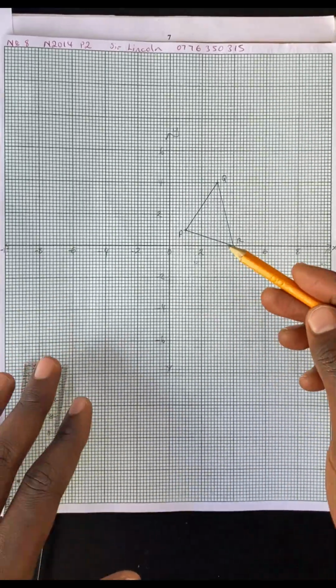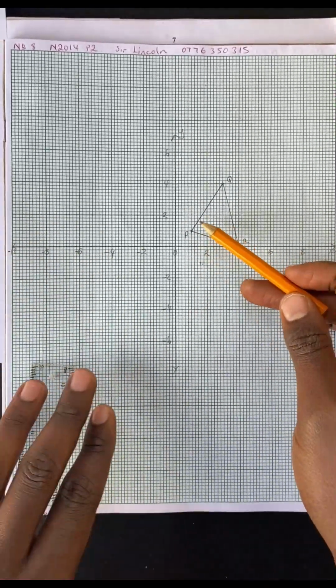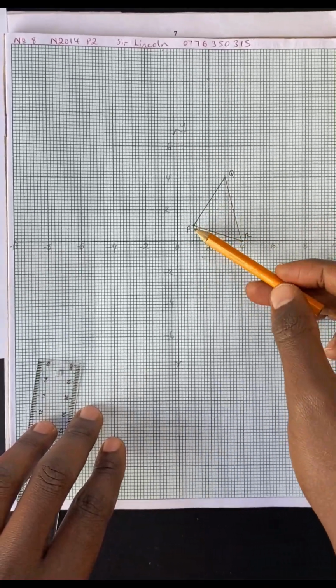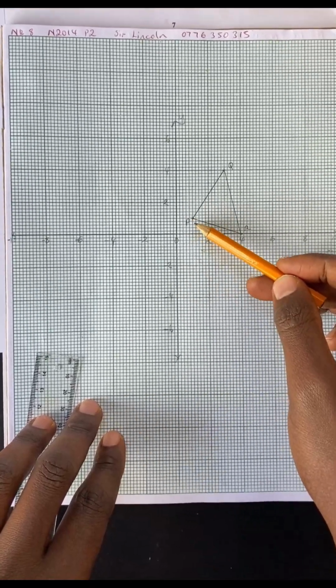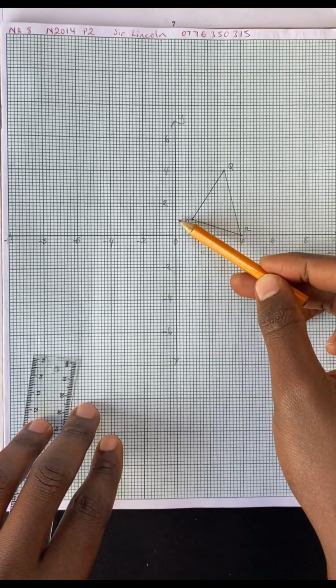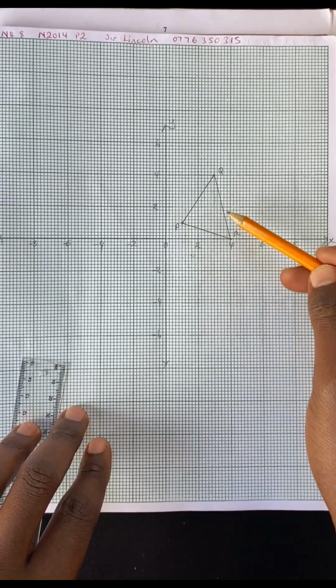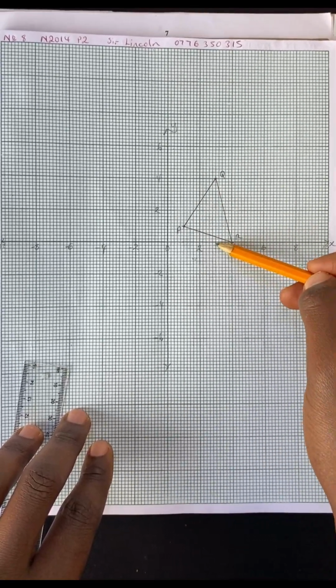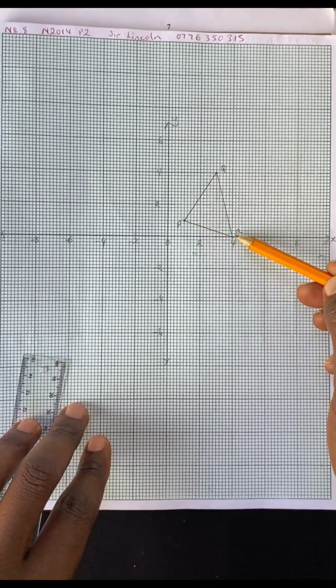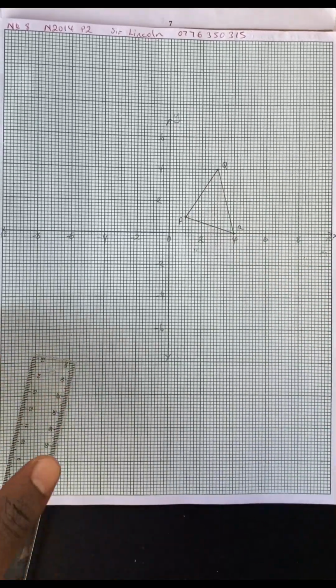So this is our triangle PQR. Point P, this is 1 on the x-axis and 1 on the y-axis, and our point Q, this is the point 3 and 4, and our point R, that is 4, 0.